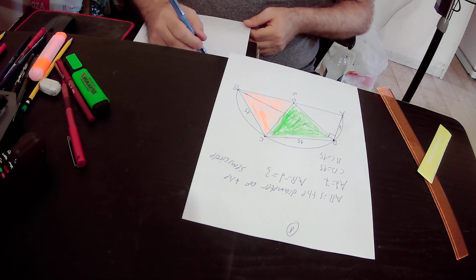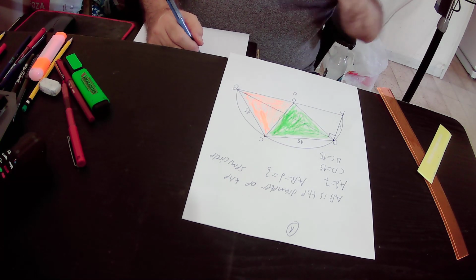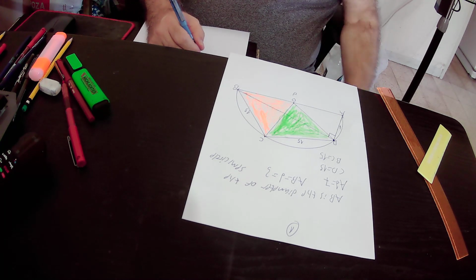It is given in the question. DC in the green triangle equals BC in the orange triangle.